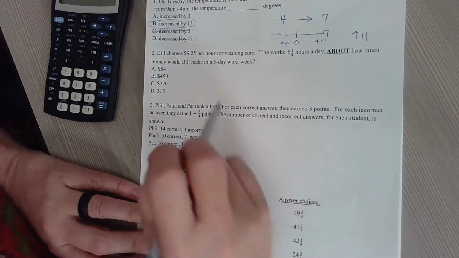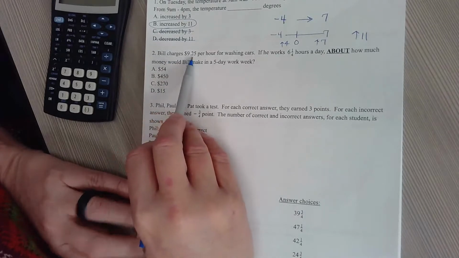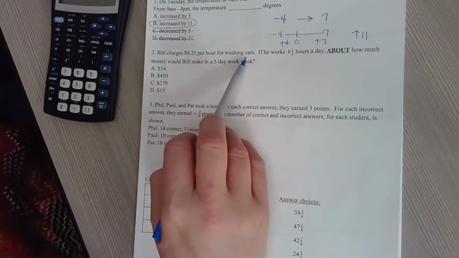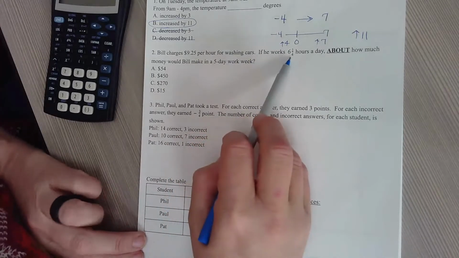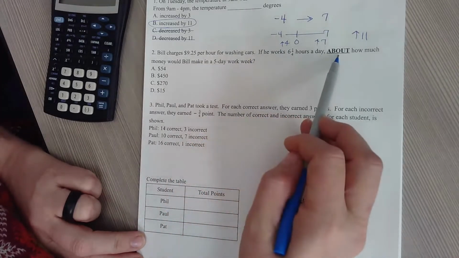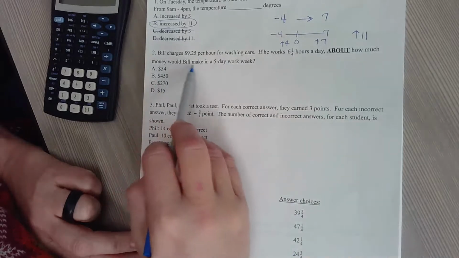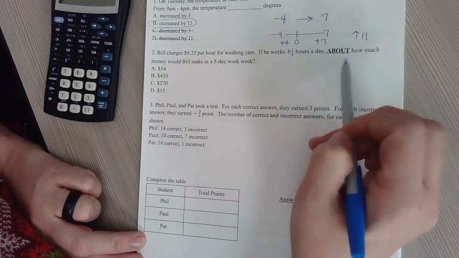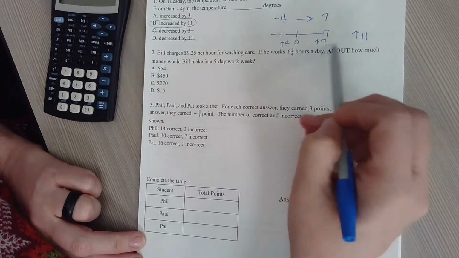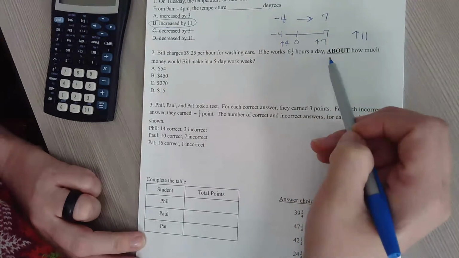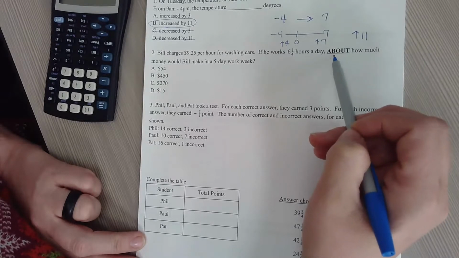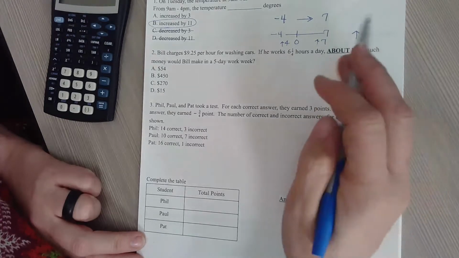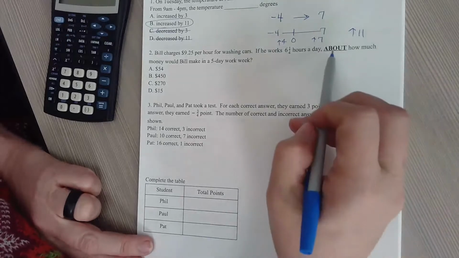For question number 2, it says, Bill charges $9.25 per hour for washing cars. If he works 6 1/4 hours a day, about how much money will Bill make in a 5-day work week? Now, this word about, I believe, might be in bold print, but they don't have it capitalized and underlined on Performance Matters. But that's an important word here. This means that we want to estimate, okay? And a lot of times people, when they estimate, have a harder time than just doing the actual problem. So this is what we're going to do.